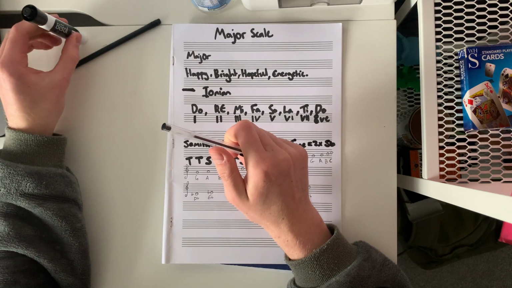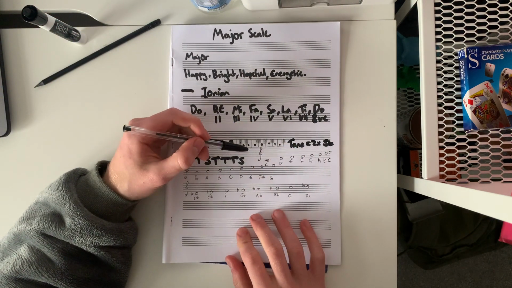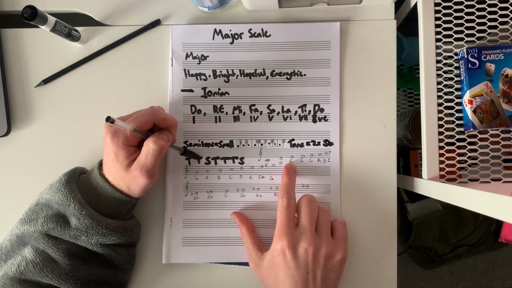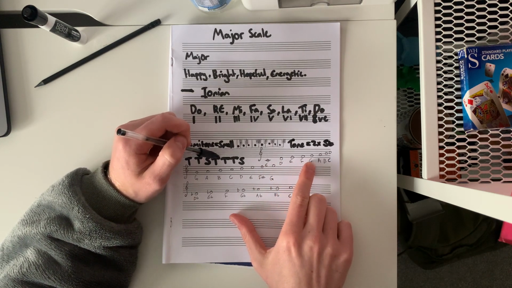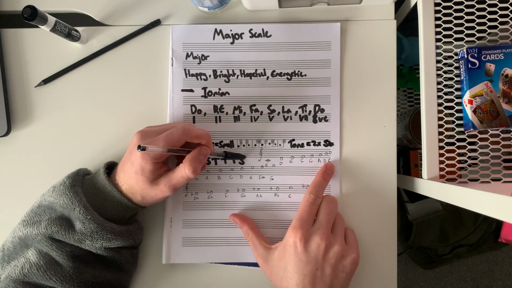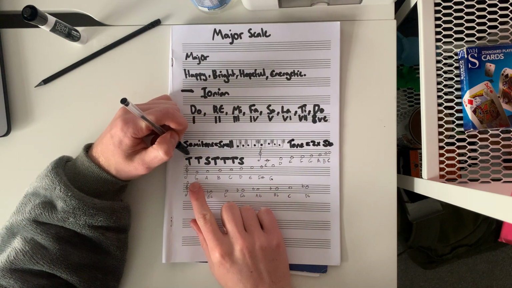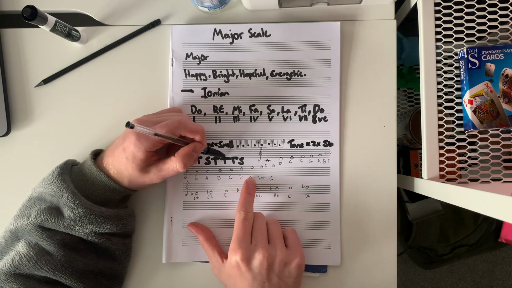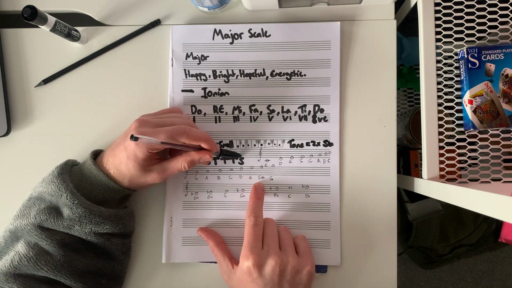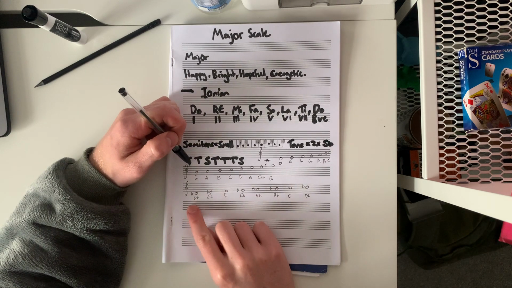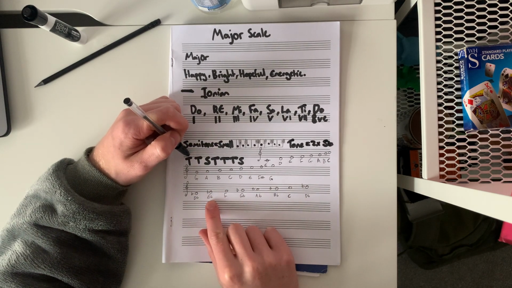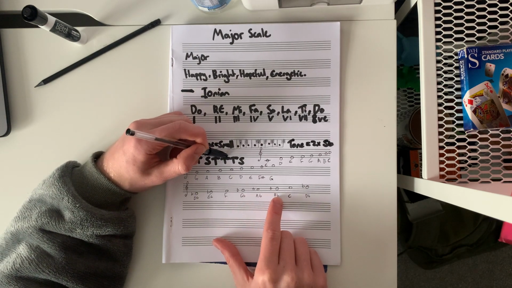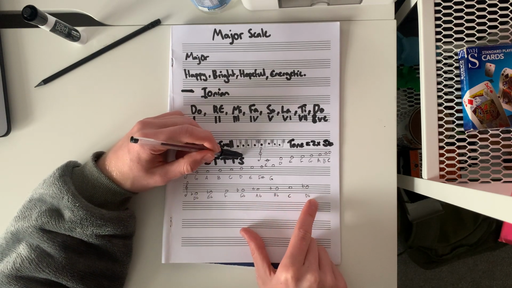For example, my C major scale is C, D, E, F, G, A, B, C. In G major, I've got G, upper tone to A, B, C, D, E, F sharp, upper semitone to G. And in D flat, I've got D flat, upper tone to E flat, F, G flat, A flat, B flat, C, and D flat.